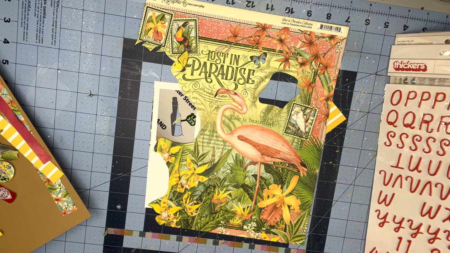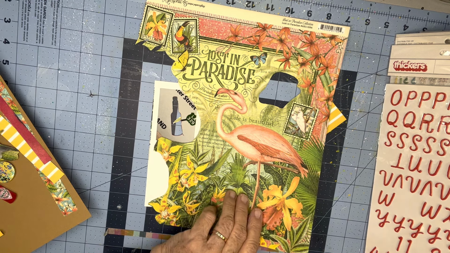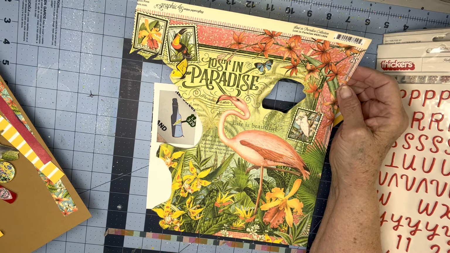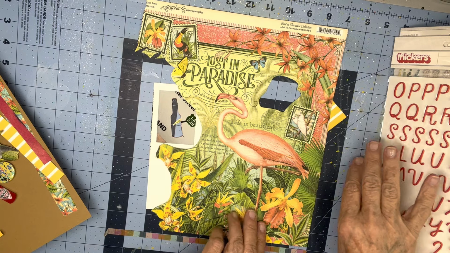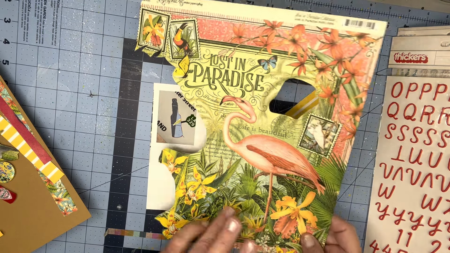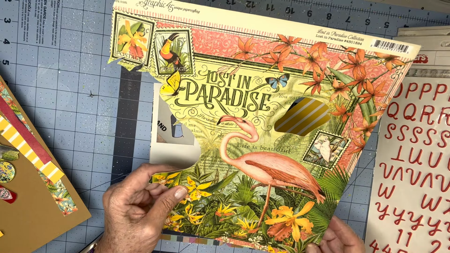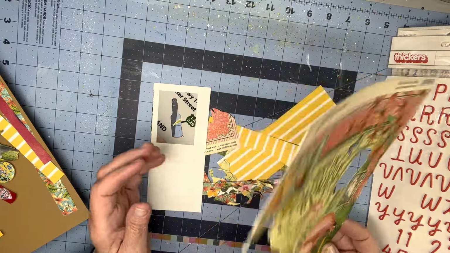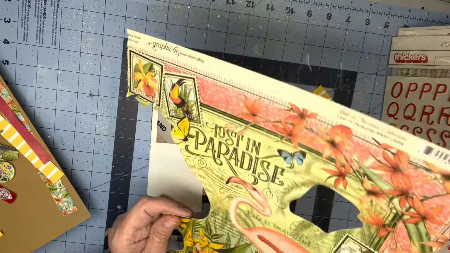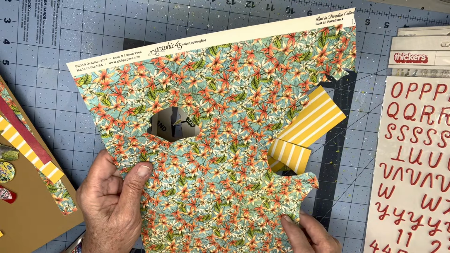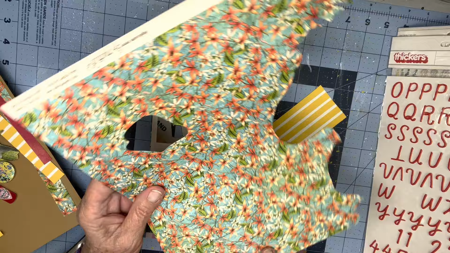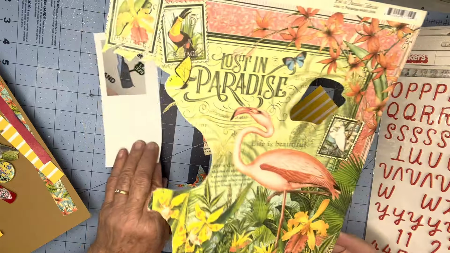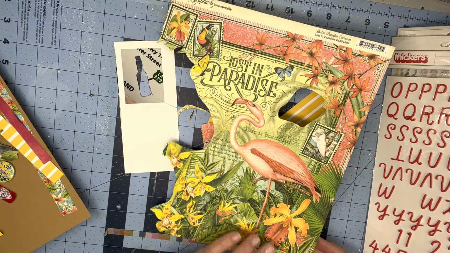I had this sheet of paper. It's a Graphic 45 page from their Lost in Paradise collection from 2019. And I've hoarded it because it's gorgeous, but I didn't have any idea how I'd use it. I actually thought I might use this side of the paper, and I love this side, but I overcame my fears, and I actually cut into the paper.